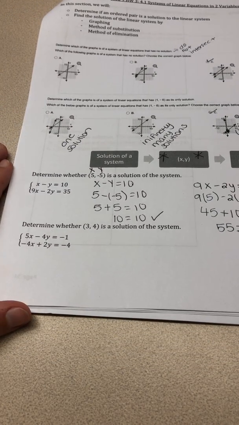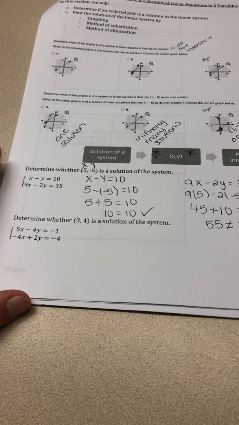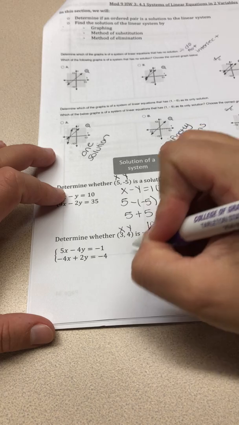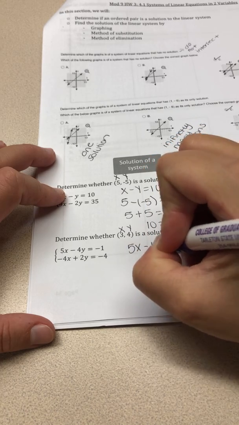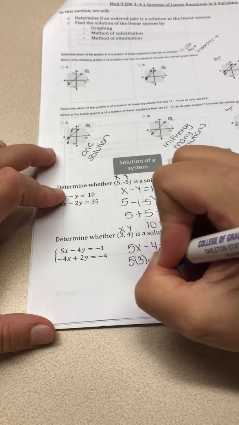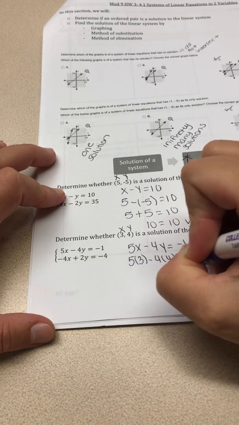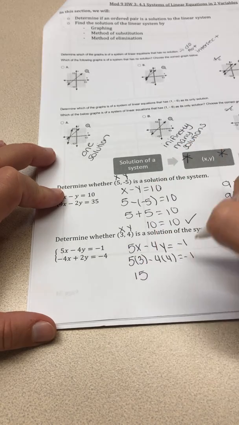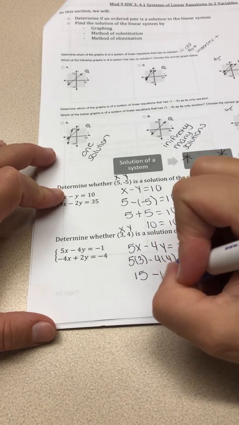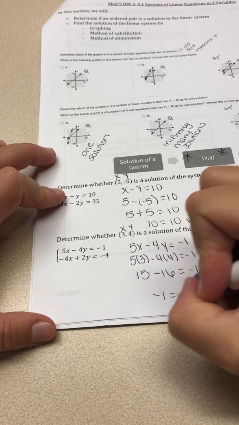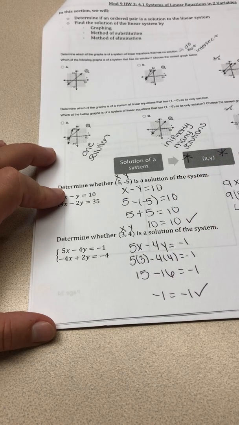Same concept for the next one. Determine whether (3, 4) is a solution to the system. I'm going to plug in x is 3, y is 4 into both of my equations. 5 times 3 minus 4 times 4 equals -1. 5 times 3 is 15. -4 times 4 is -16. 15 minus 16 is -1. -1 equals -1.